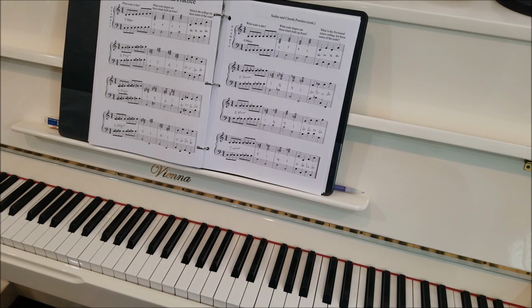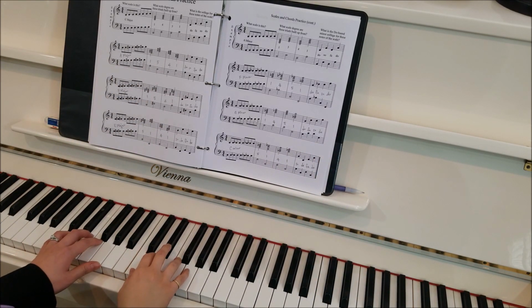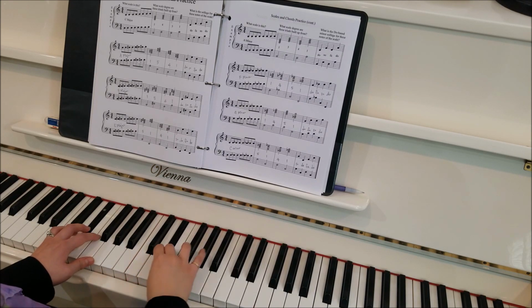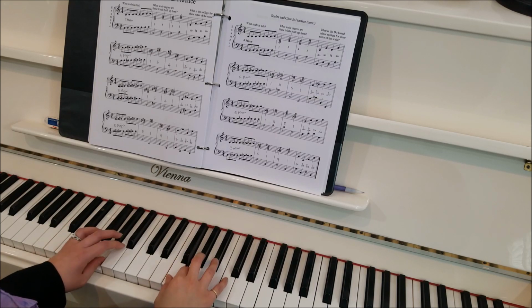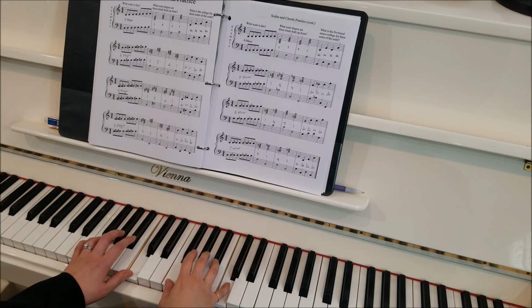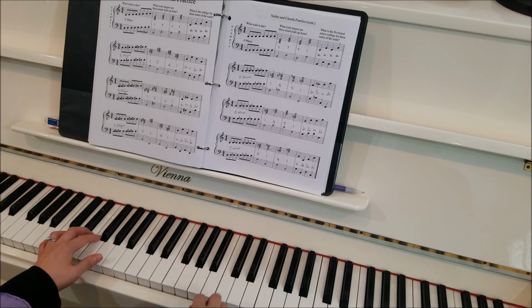All right, let's give this one a whirl. So starting on C, C minor scale. C, D, E flat, F, G, A flat, B flat, C. Okay, that's our C minor scale. Now let's take a look at our chords.